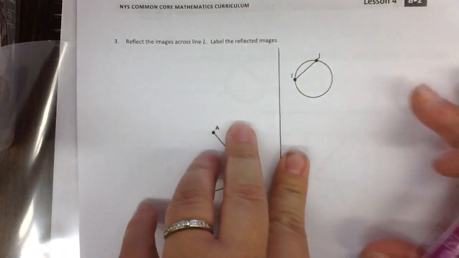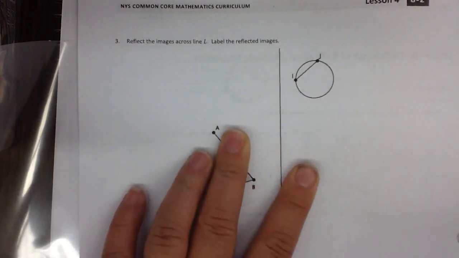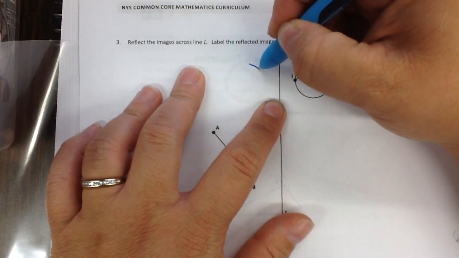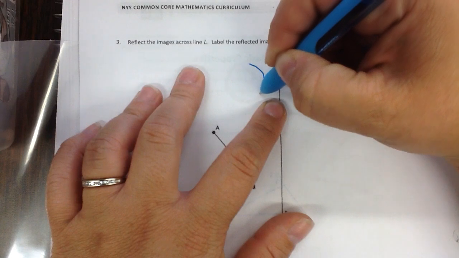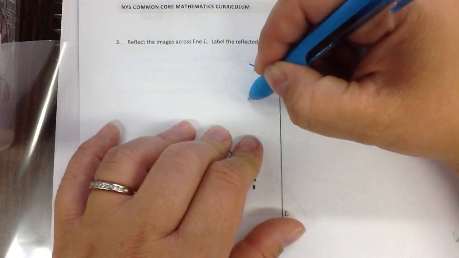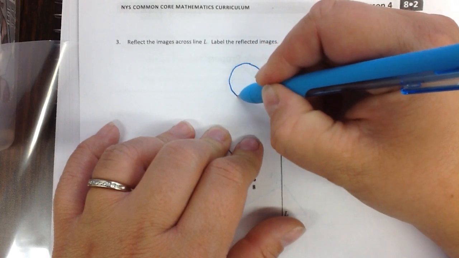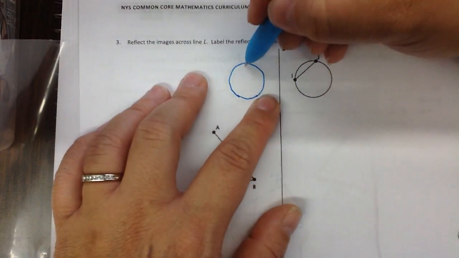I think I'm lined up pretty good. So now I'm going to do the circle first because that one is going to be a little bit more difficult. I'm going to trace around on the inside. I'm going to trace above the line.